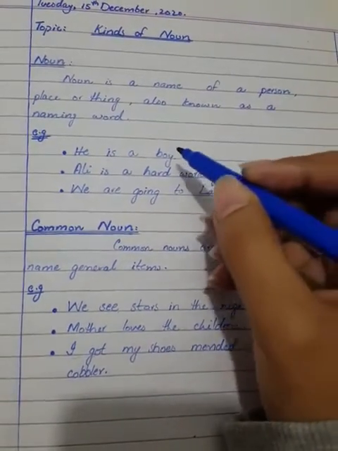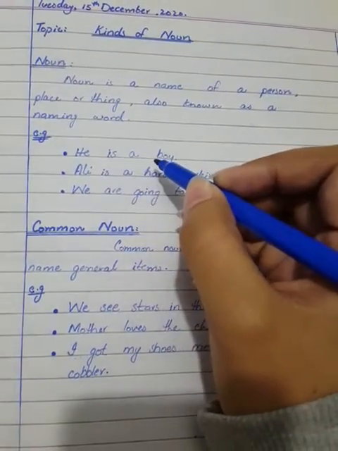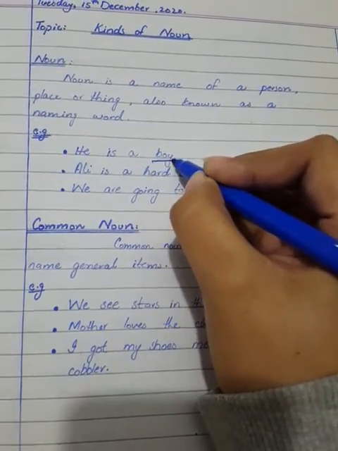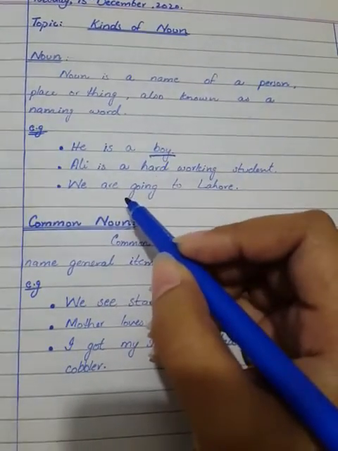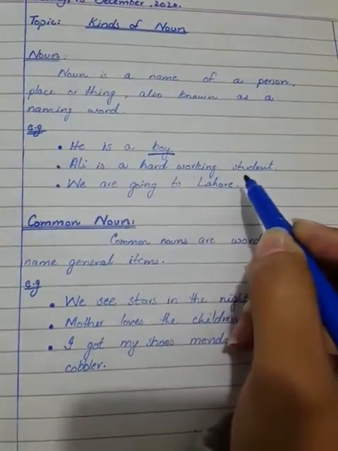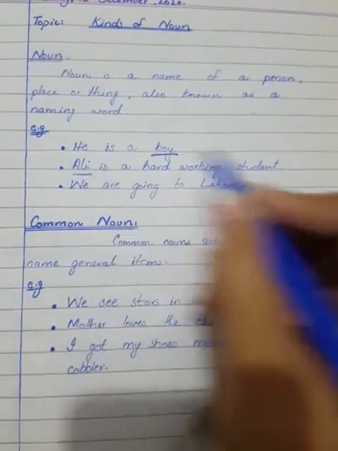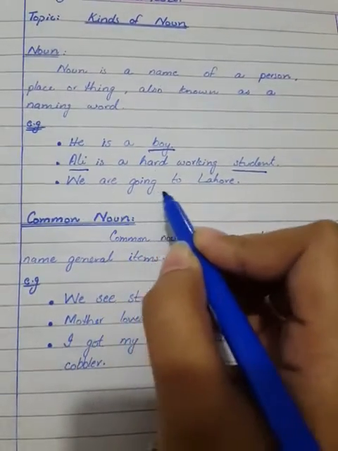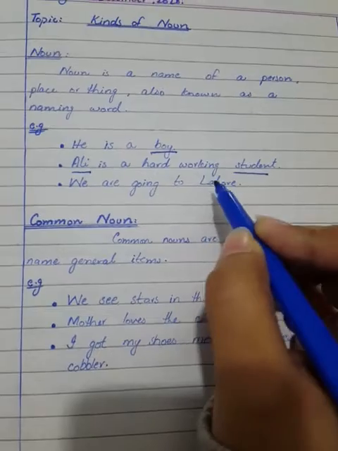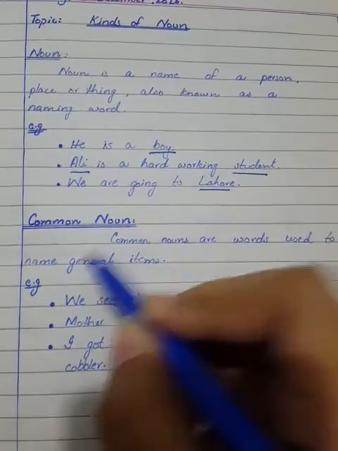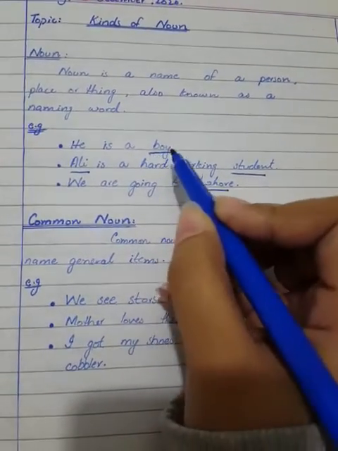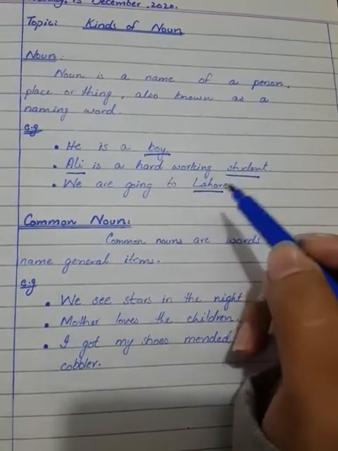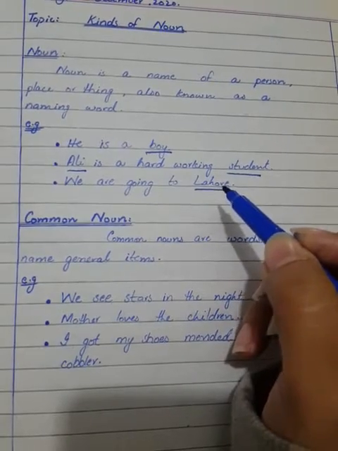Let's have a look at some of the examples. Like he is a boy. He is a pronoun and boy is a noun. Ali is a hard-working student. Ali is a noun and student is also a noun. And we are going to Lahore. Lahore is also a noun. Boy, common noun. Ali, proper noun. Student, common noun. And Lahore, proper noun.